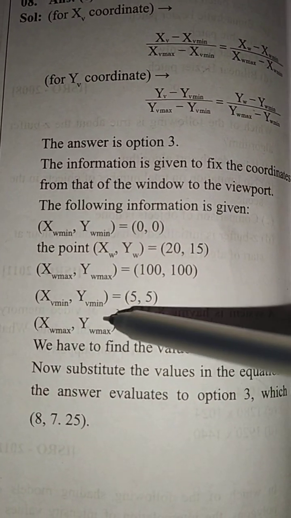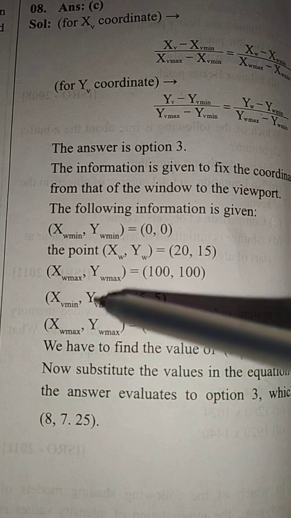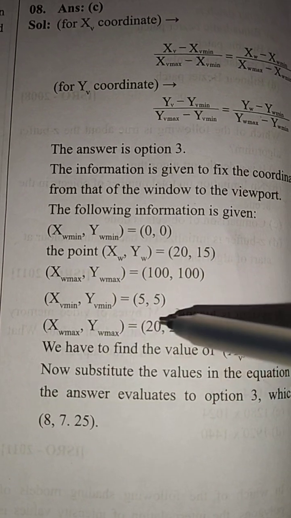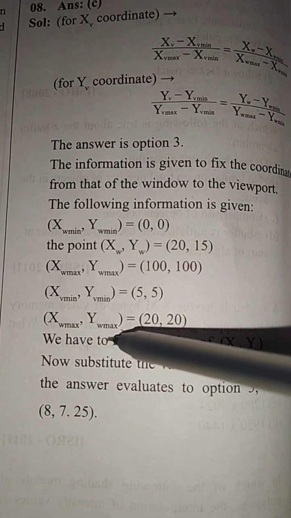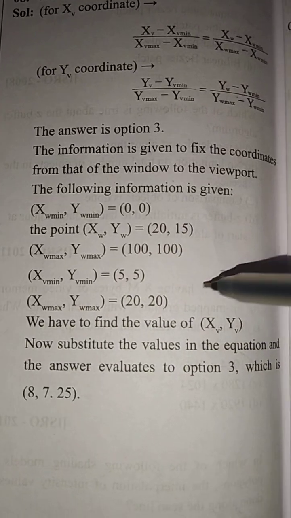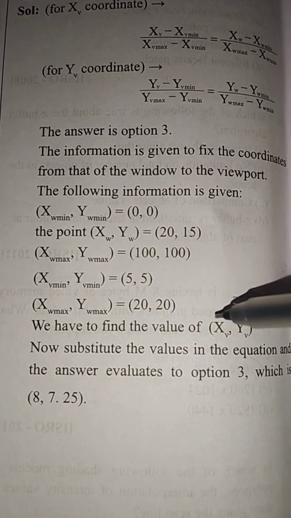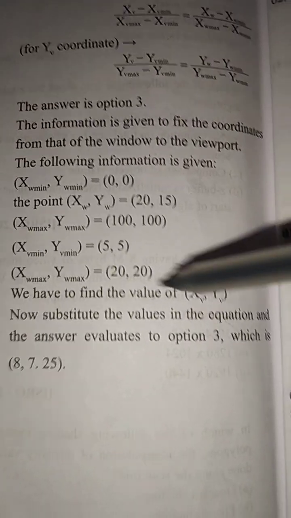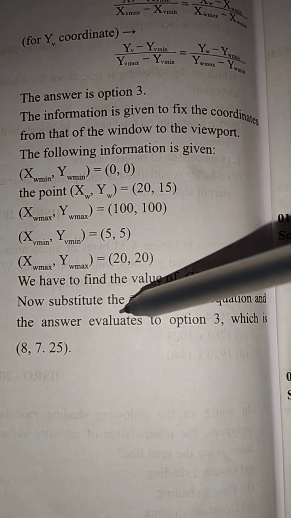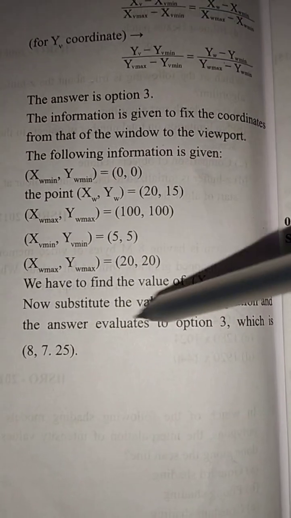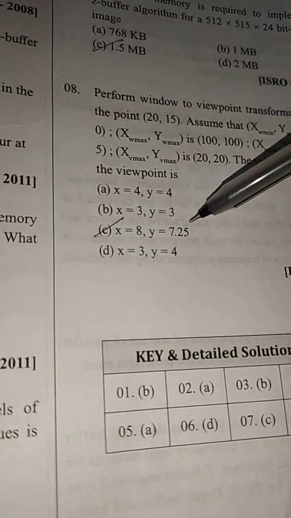The viewport min, xv min comma yv min, is 5 comma 5, xv max comma yv max is equal to 20 comma 20. We have to find the values of xv and yv. Now substitute the values into the equation. The answer is option D, which is 8 comma 7.25.